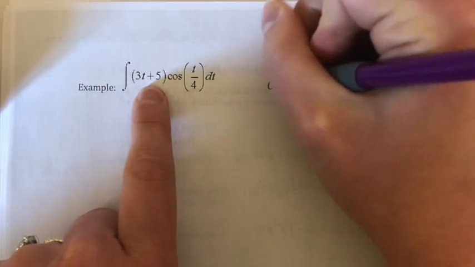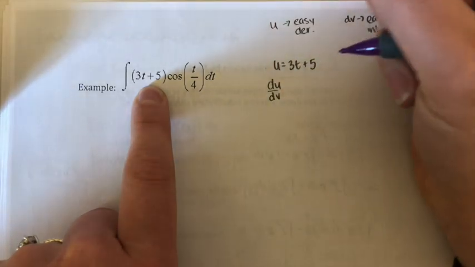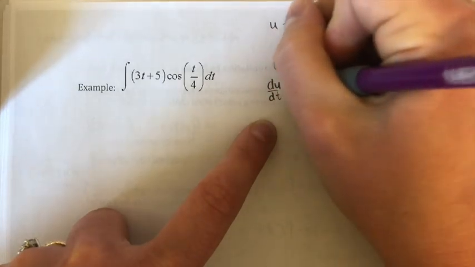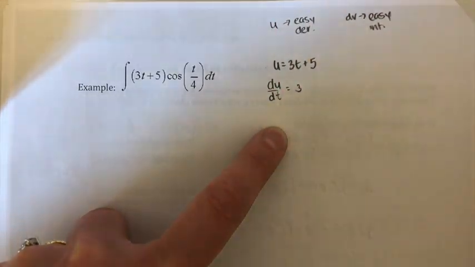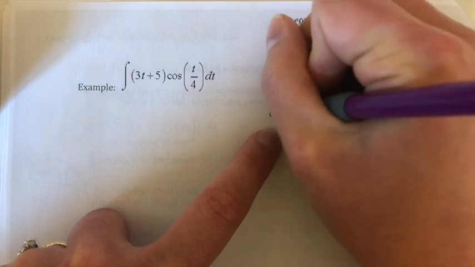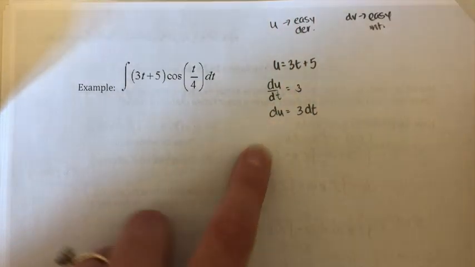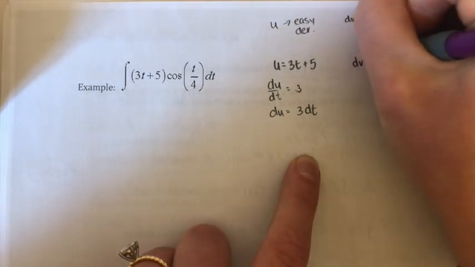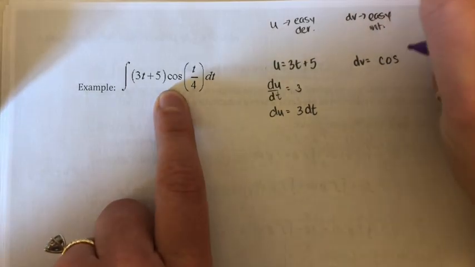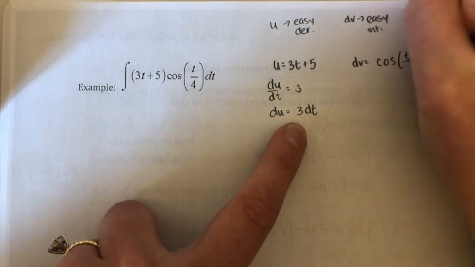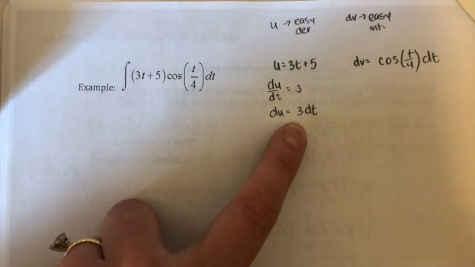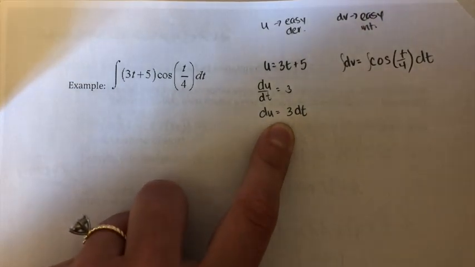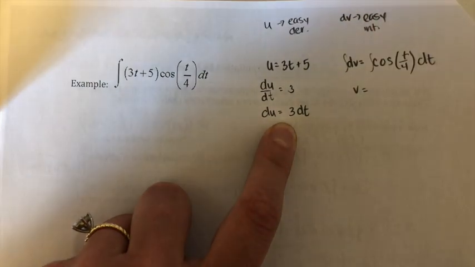So then du dt, it's not a v, is equal to just 3. So that's pretty easy. So then du is equal to 3 dt when we move that dt over. Okay, and then dv is equal to this cos of t over 4, and then that dt is going to come with it because we're doing the integral of both of these sides to give us v.